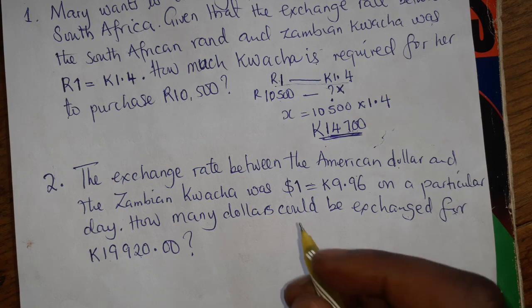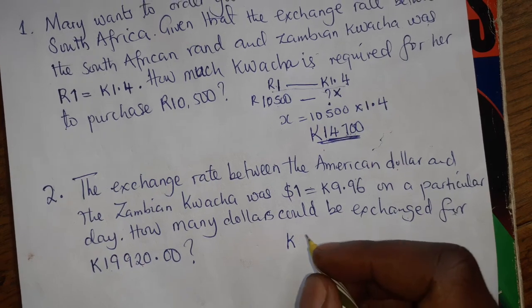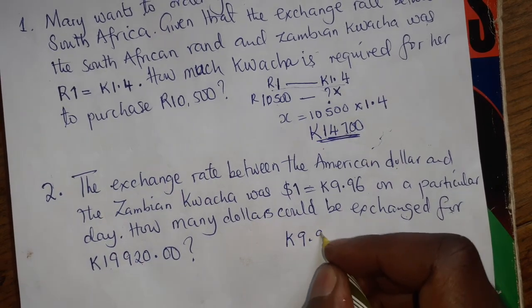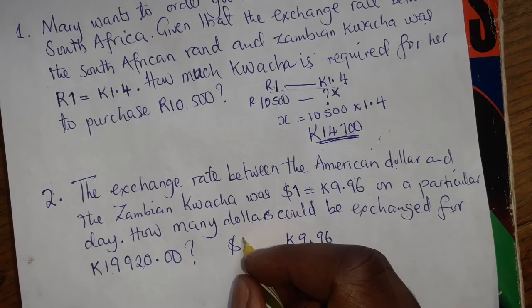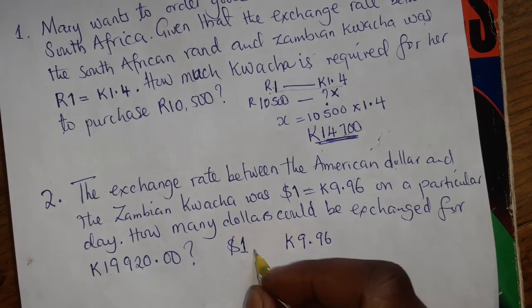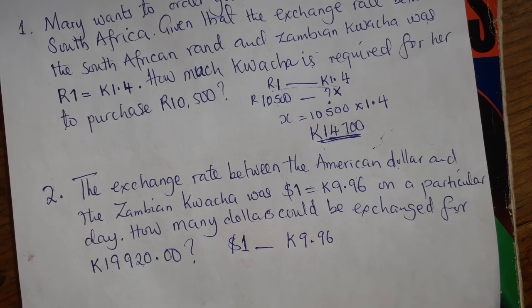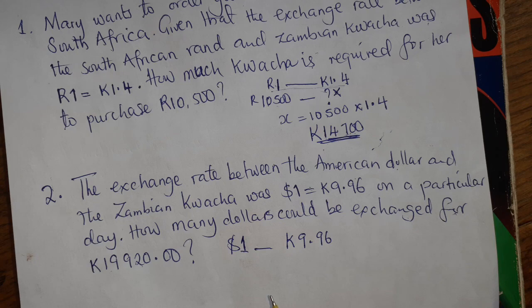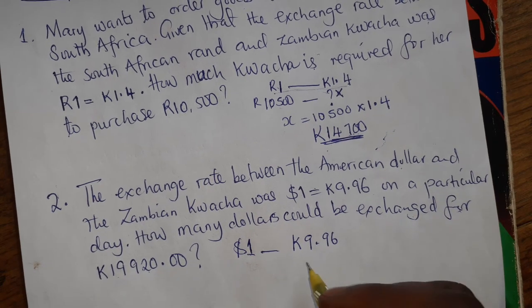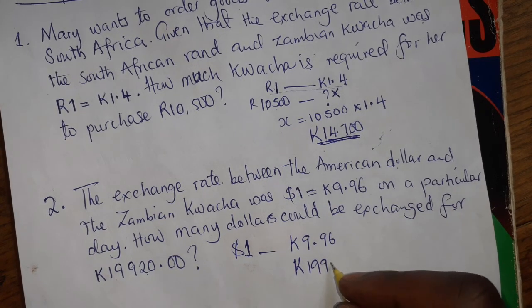Now this is what we have here, 9.96 against the $1. Now this is very simple. Other than just teaching you maybe a lot of ways of doing it, we can maintain the same ratios that we have started with. Then what are we given? What we're given is in kwacha, isn't it? What we're given is in kwacha, 9.